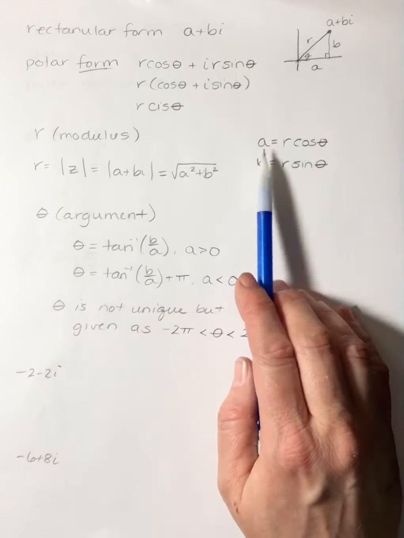So remember, inverse tangent, if I'm trying to find that argument, if I do inverse tangent of b over a, no matter where theta is, it's going to give me an angle between negative pi halves and pi halves, okay? That is the range of inverse tangent.